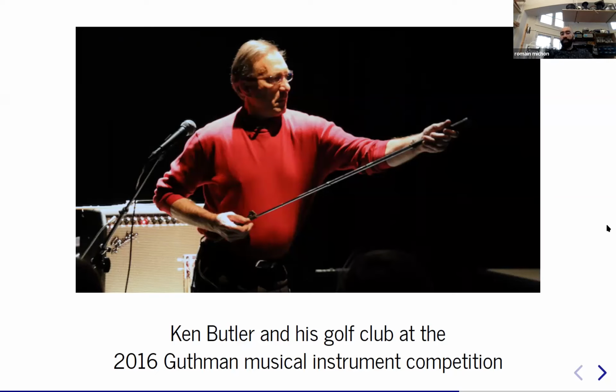This is Ken Butler, and here is a picture of him performing with a golf club. Basically it's a golf club with a string mounted on it. There is a piezo, a contact microphone, placed at the bottom of the golf club. And then you can bow it, you can play the string, and that's the instrument.